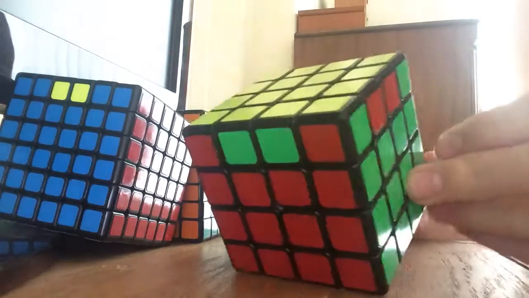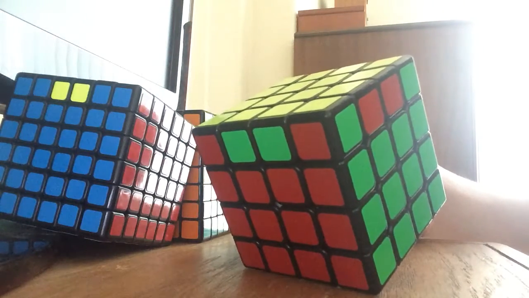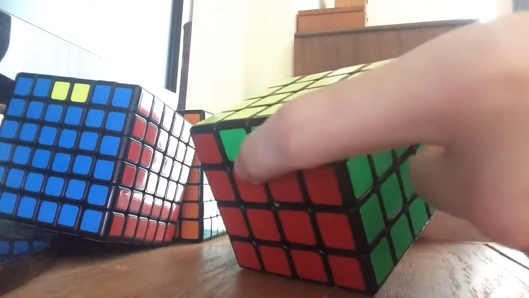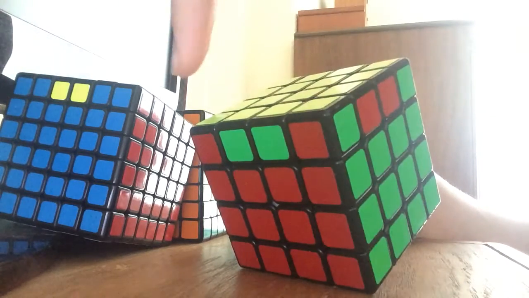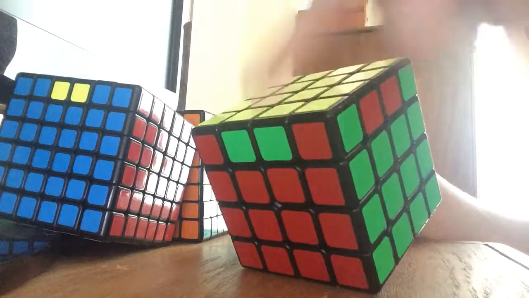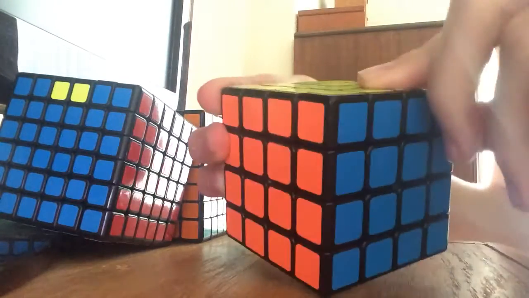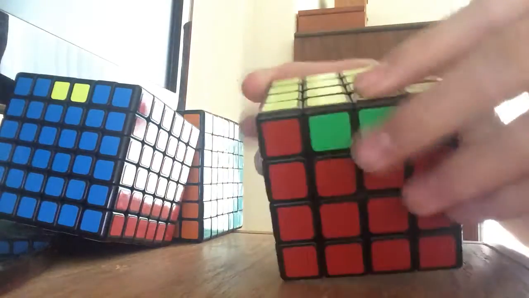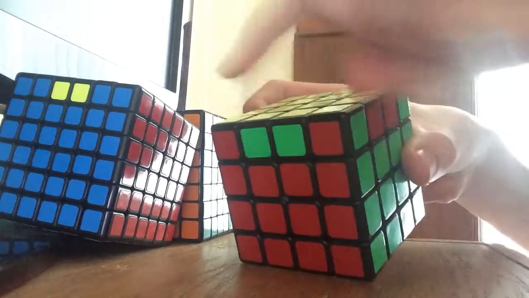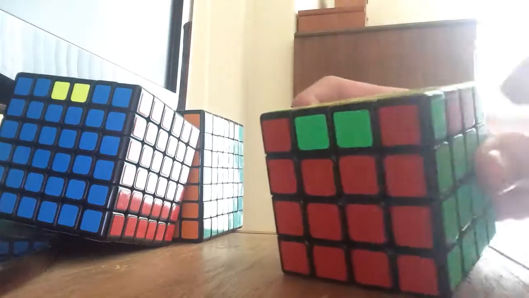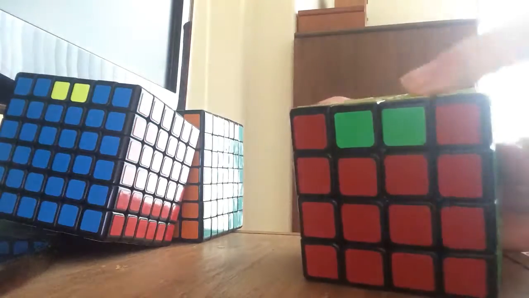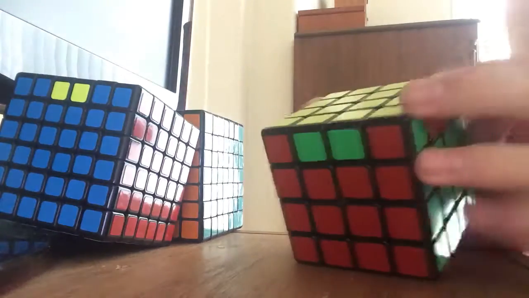This is called PLL parity, where we have two edges that are adjacent with each other, and they need to be switched like this, and this doesn't happen on the other two faces. If there were adjacent PLL parity on both sides, that would just be a Z-perm.